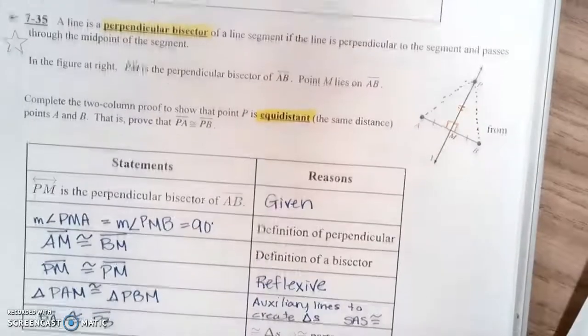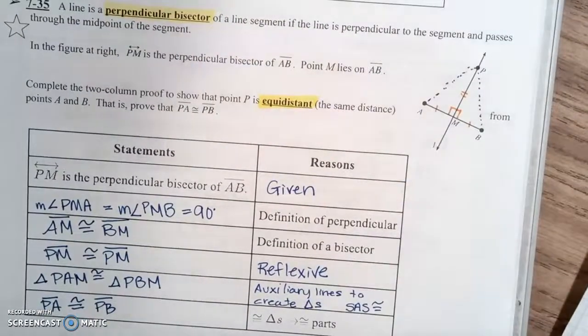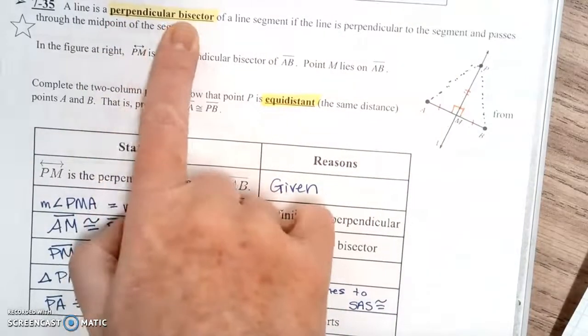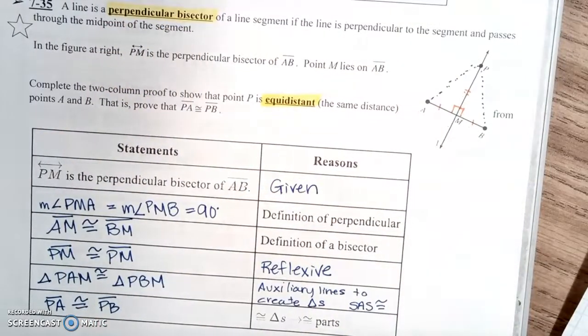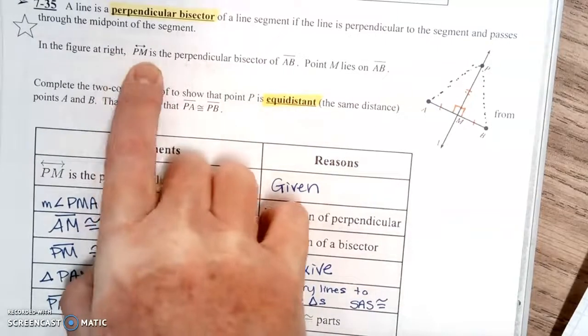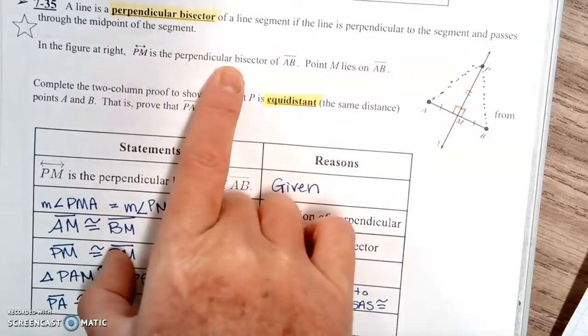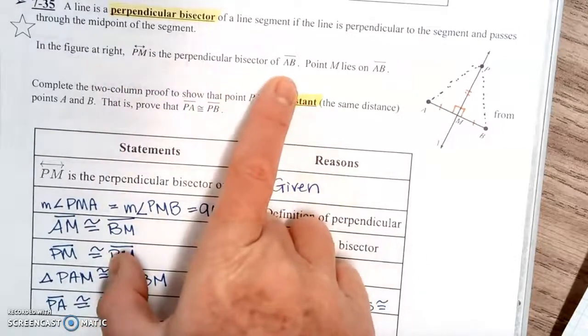We have question 35, which says, a line is a perpendicular bisector of a line segment if the line is perpendicular to the segment and passes through the midpoint of the segment. In the figure at right, PM, which is a line, is going to be the perpendicular bisector of AB.